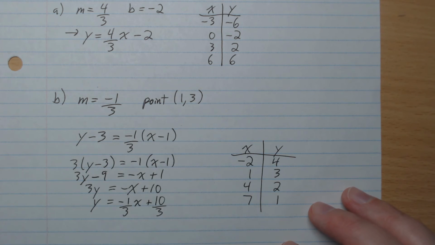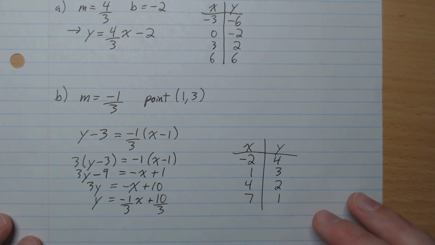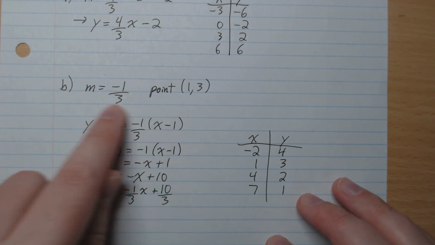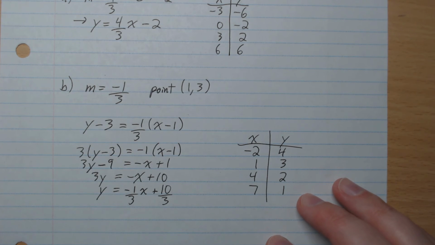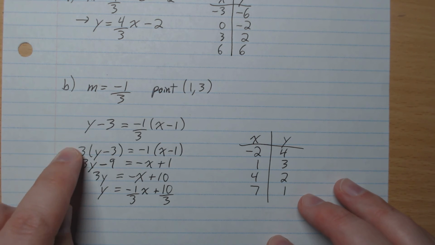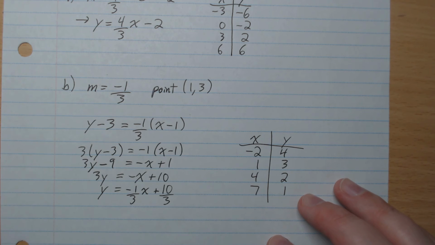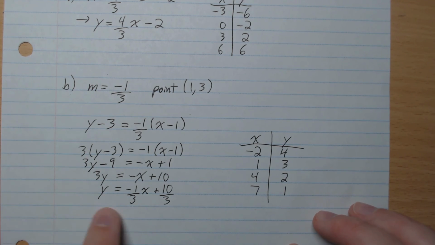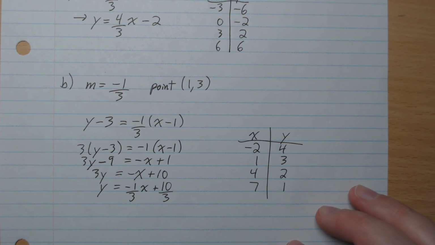We already covered this in previous videos. Now we're going to rewrite this into slope-intercept form. So we multiply by 3 on both sides and distribute the 3 and the negative 1. So we get 3y minus 9 equals negative x plus 1. We add 9 to both sides, so we get 3y on its own. Now we divide both sides by 3, so y equals negative 1 over 3x plus 10 over 3. And so there is the equation in slope-intercept form.